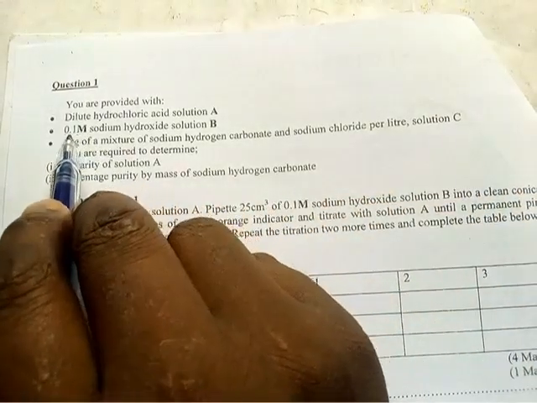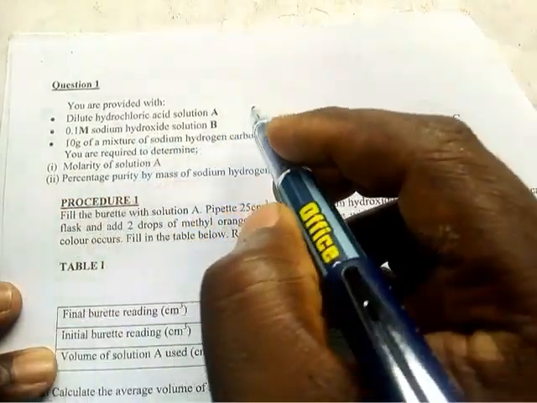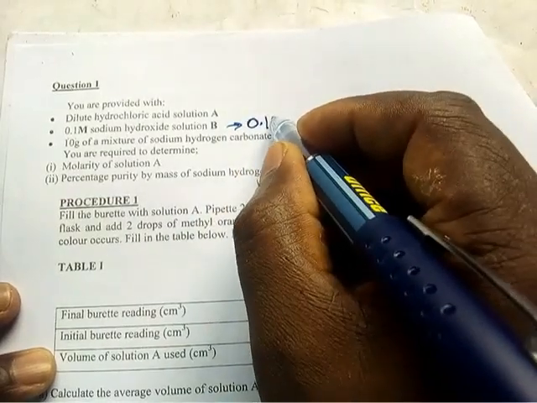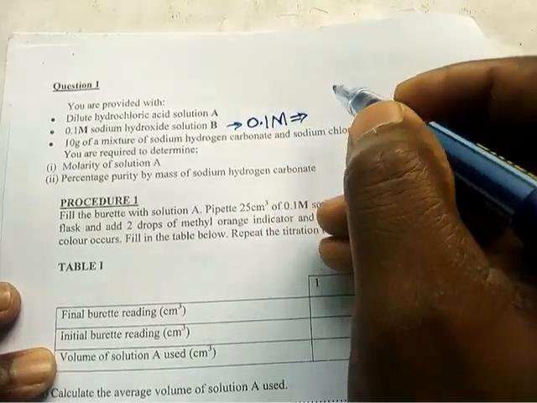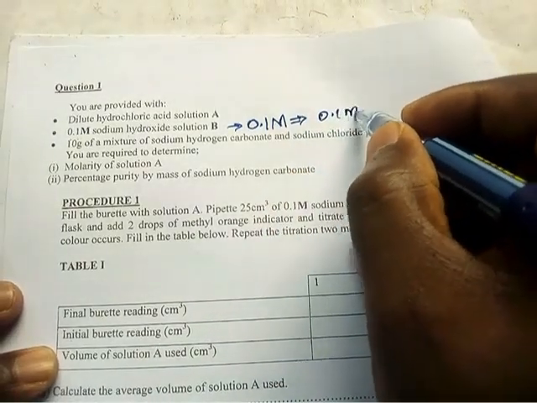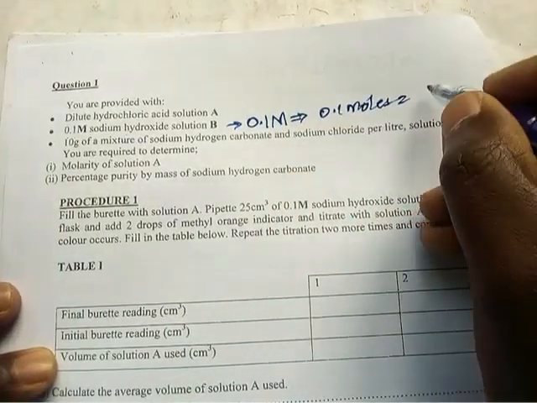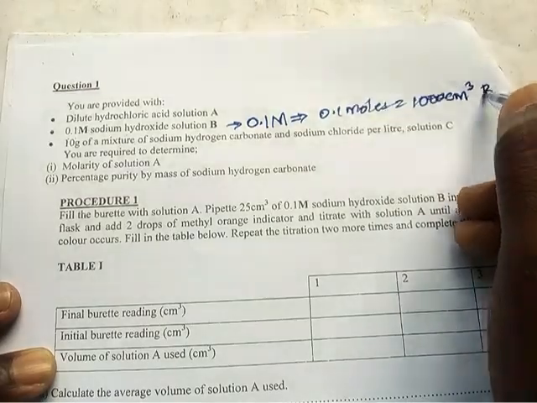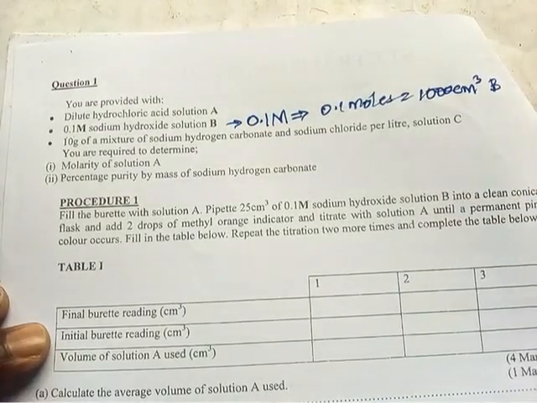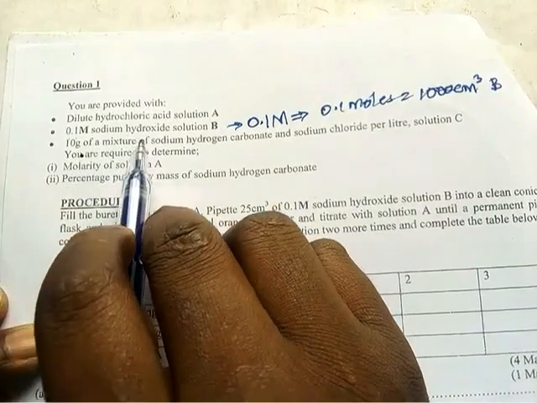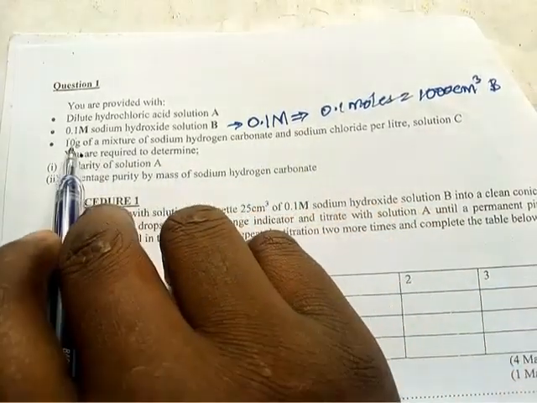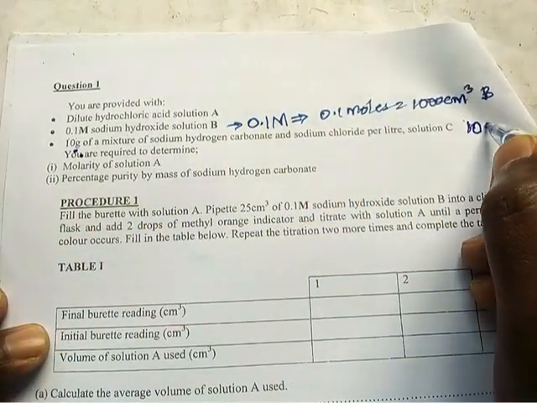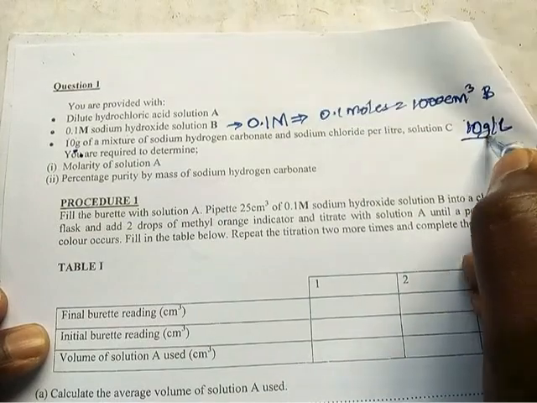So from this statement, 0.1 molar implies 0.1 moles in 1000 centimeters cube solution B. That's what it means. 10 grams of the mixture, so this mixture is 10 grams in 1 liter.